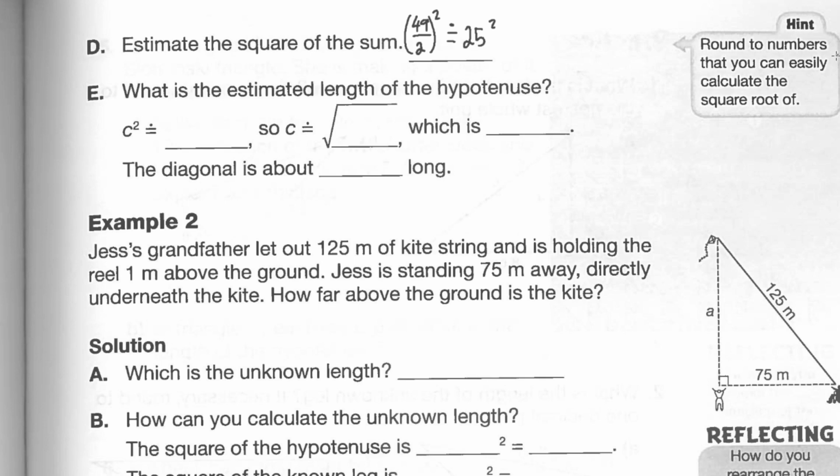Estimate the square of the sum. Yeah, no, I think I did C and D together, so we're just going to leave that. So 49 over 2 is really close to 25. There we go. That makes a lot more sense.